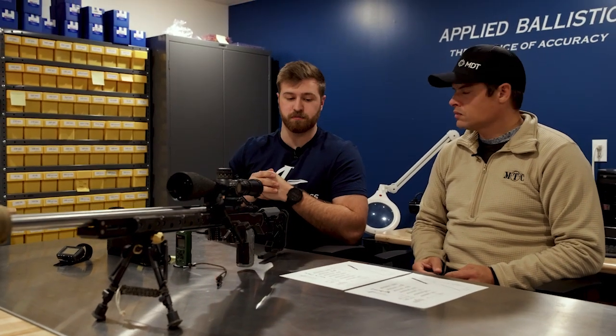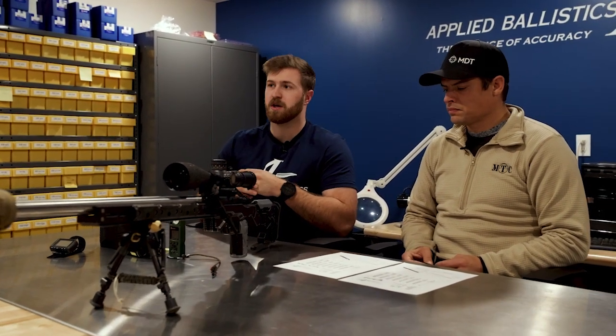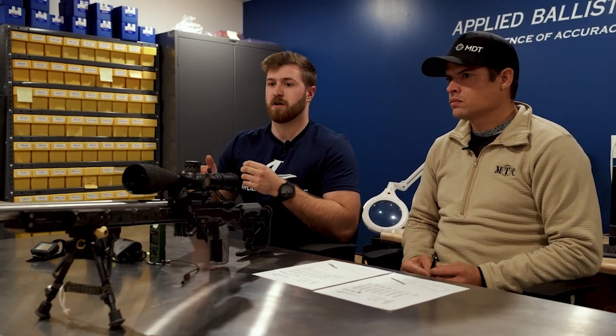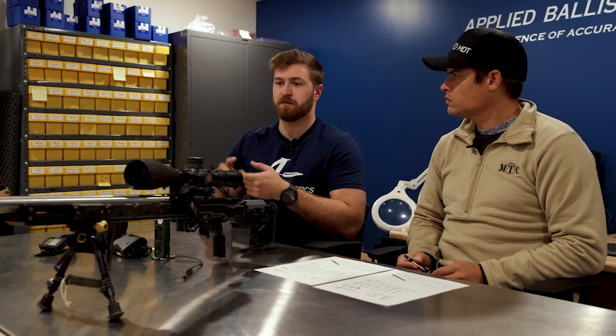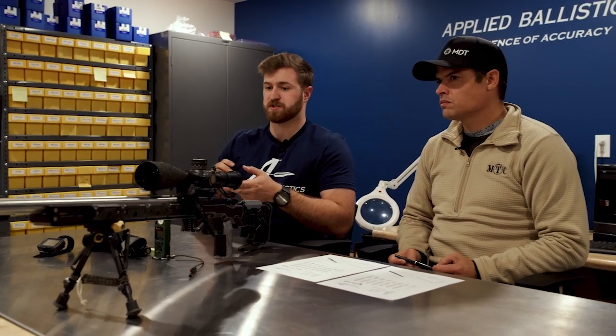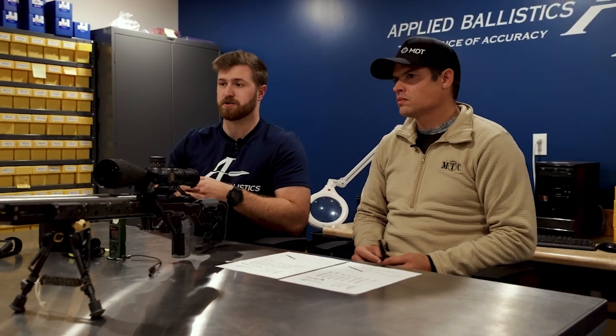So that's why we're referencing BCs when we're talking about variation. But point being, there are a number of benefits to shooters that go beyond just the increased precision in the trajectory with better drag data.